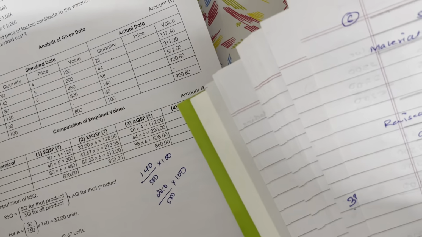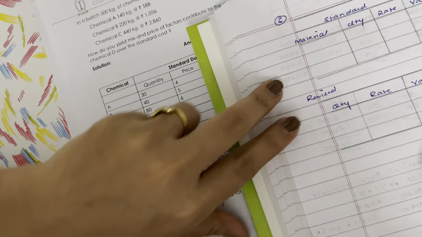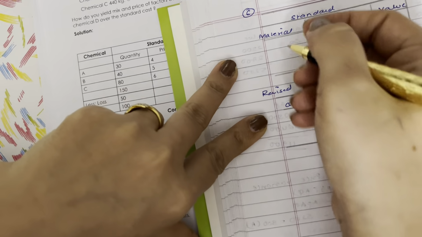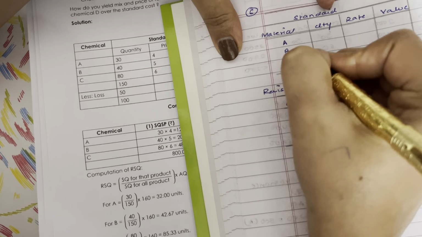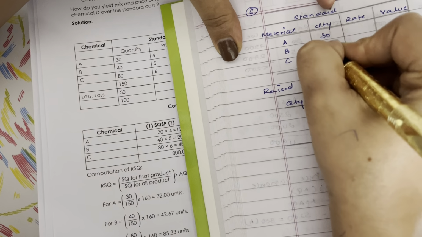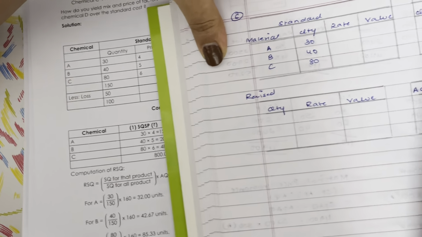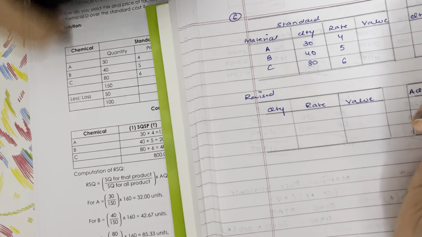Let us complete this question. So what I'll do is I'll note down details from my question. Material A, B and C. Quantity is 30, 40 and 80. Standard price is 4, 5 and 6.